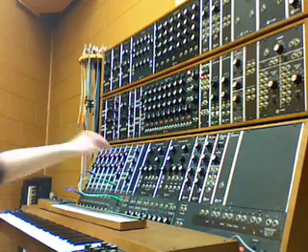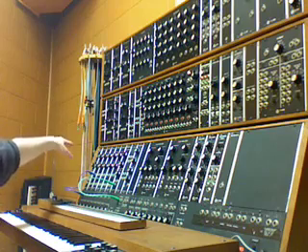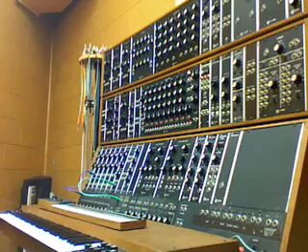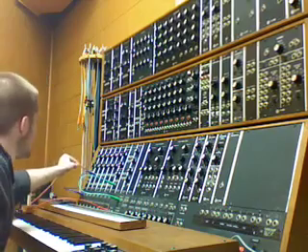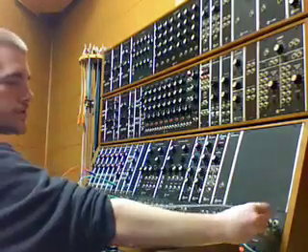I'll connect this mixer output to the amplifier module over on the other side, and then that amplifier module to the master out, which goes to the mixing board and then to the studio monitors. So the mixer going into the amplifier, which then goes out the master output.